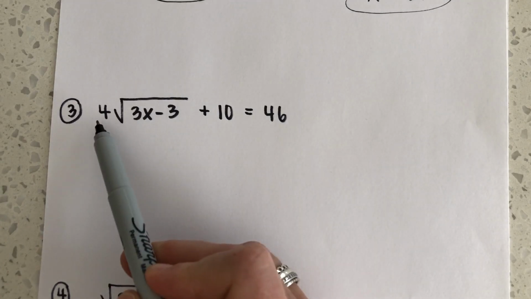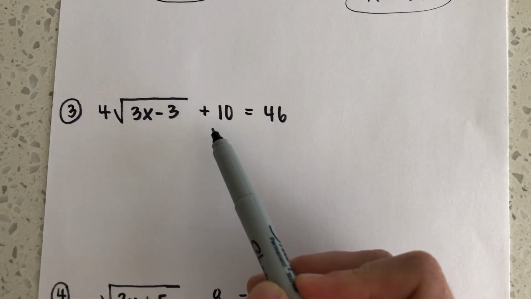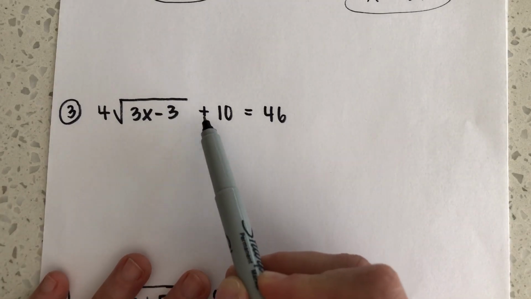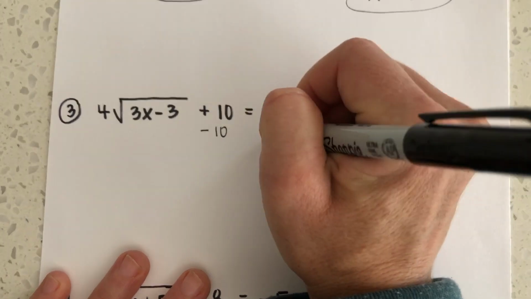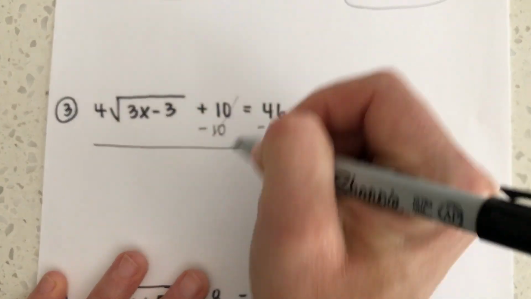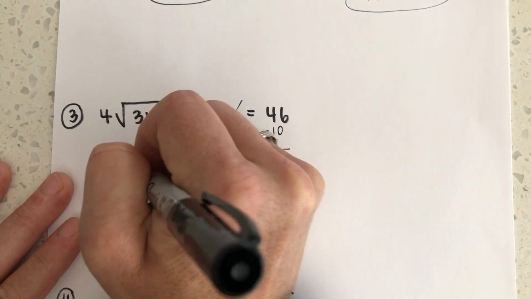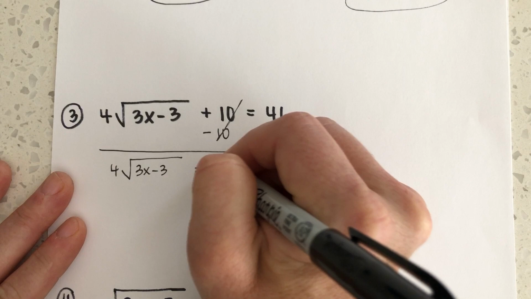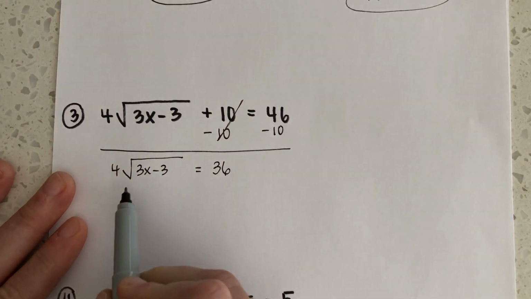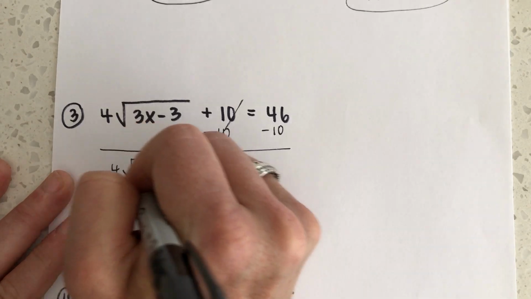So what do I want to move first, the 4 or the 10? The one that's attached or the one that's not attached? Well, standard solving equation rules, we get the one that's not attached away first. So I'm going to minus 10 from both sides. And that's going to leave me with 4 times the square root of 3x minus 3 equals 46 minus 10, 36. All right, now let's get the 4 away. The 4 is attached by multiplication, so I have to divide him away.